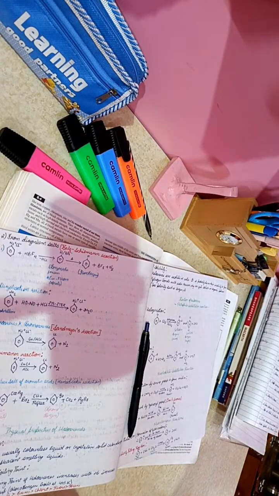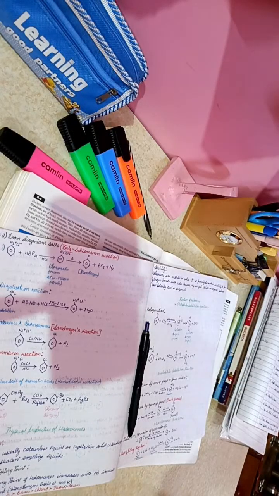Sandmeyer reaction: chloroarenes. Benzene diazonium chloride, N2+Cl-, with CuCl/HCl will give chlorobenzene plus N2.